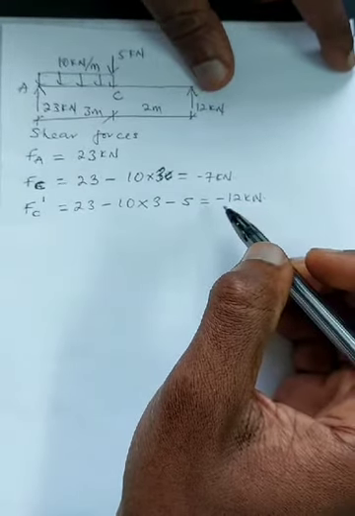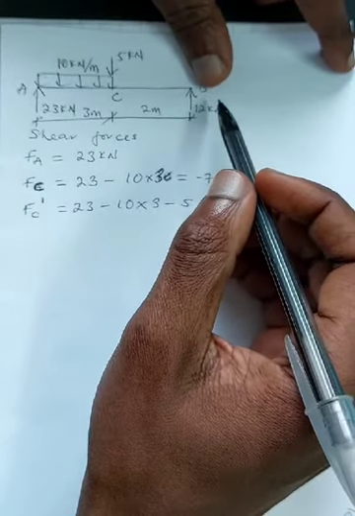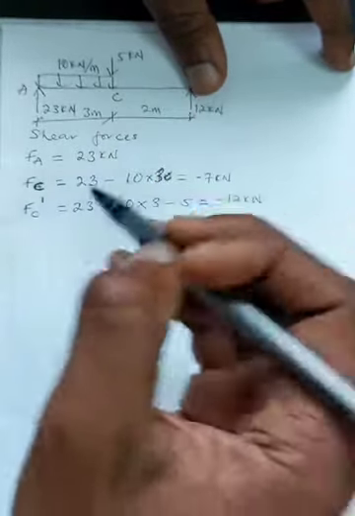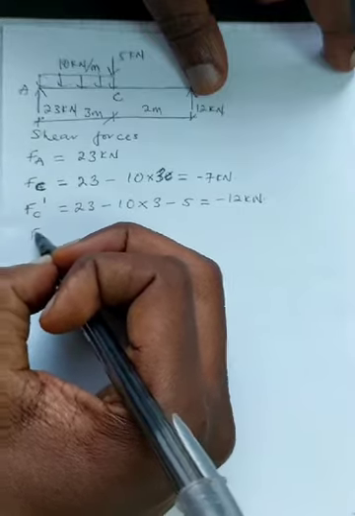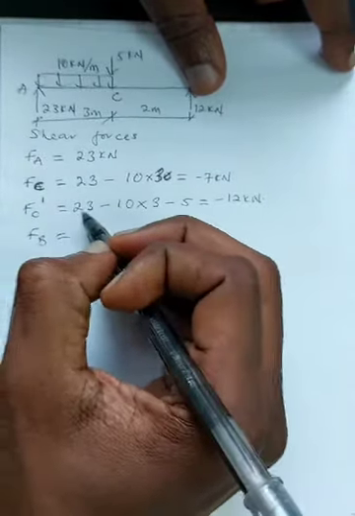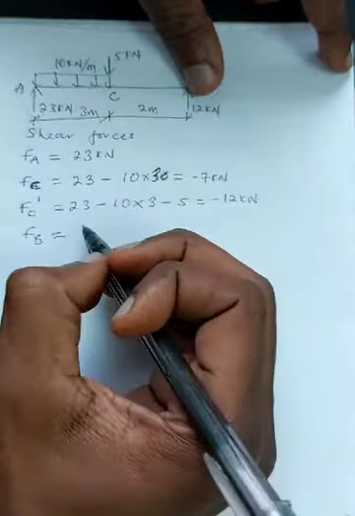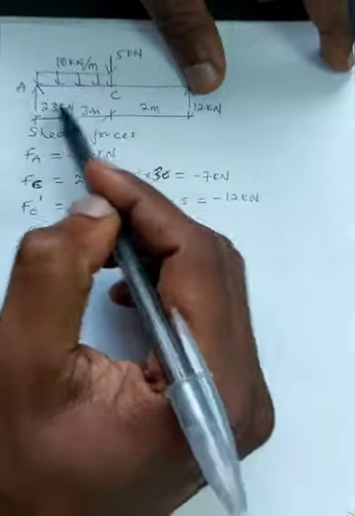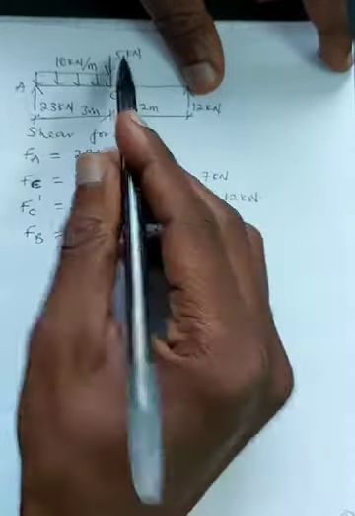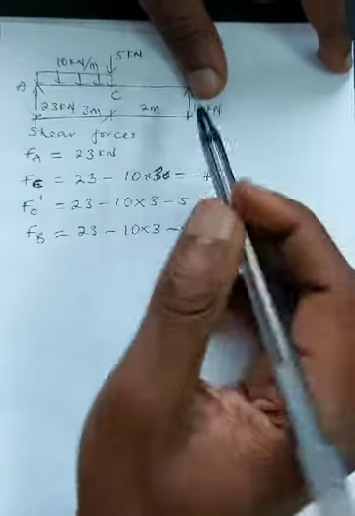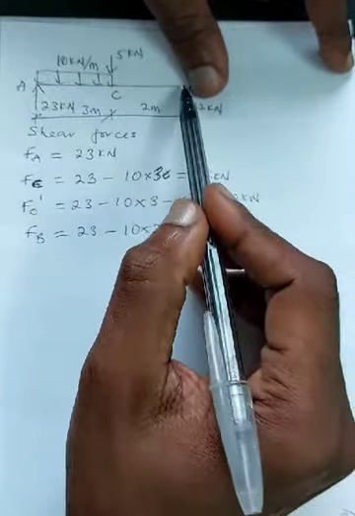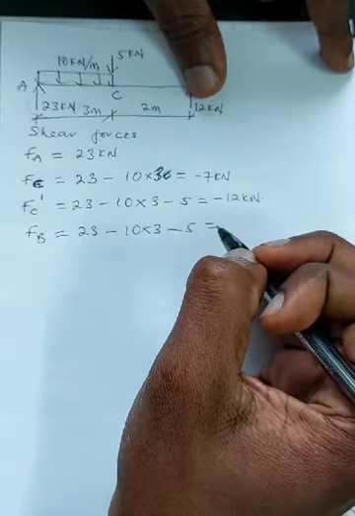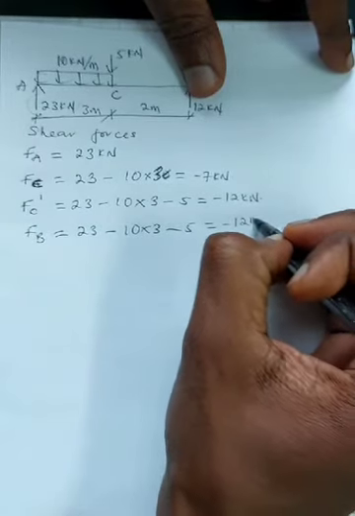Okay. Now we can look at the last point, that is point B. So we'll look at all forces before B. So just before B, FB. So here too we would have had all these forces, this one, this. So we'll have the same thing here, 23 minus 10, that's the UDL times the span, 3. Minus this force, 5. So all forces just before B. That is all forces to the left of B without considering the point force. So this would give us negative 12 kilonewton, of course.